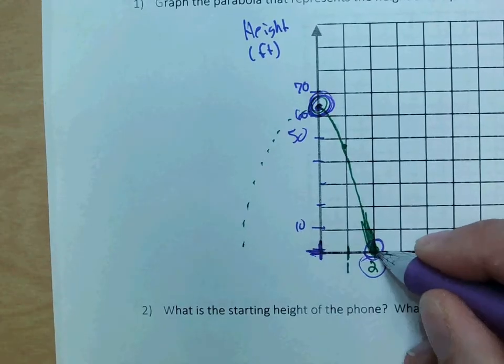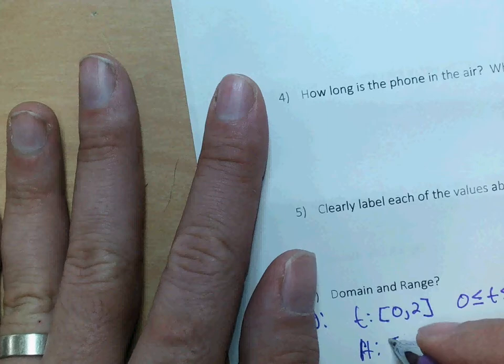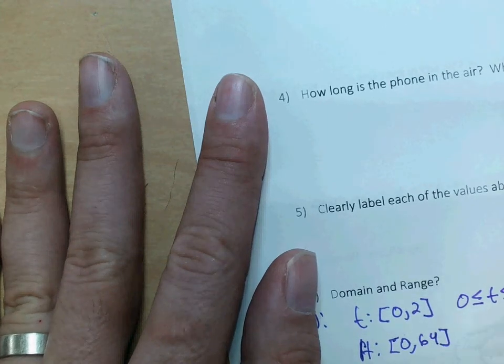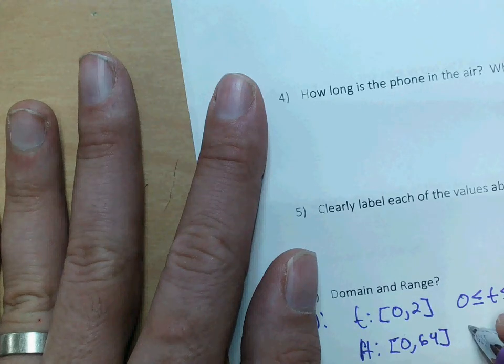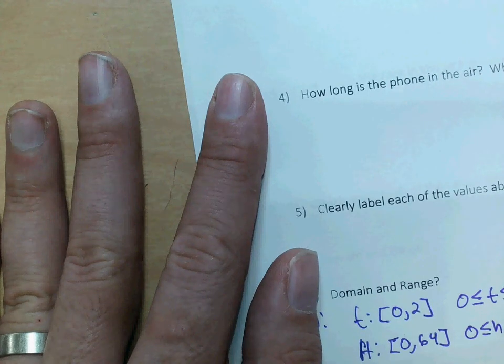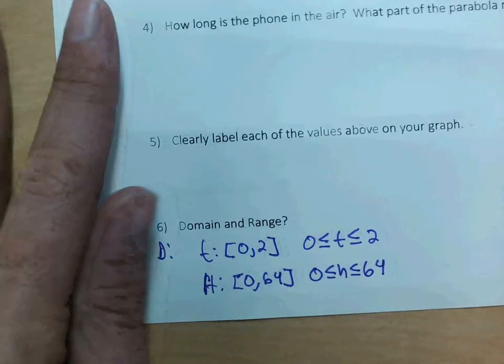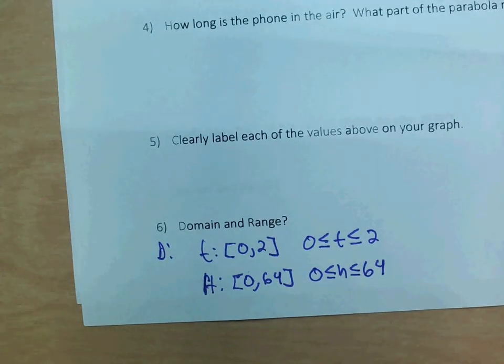The range, this is the domain, the range is the height values. And the height values, the lowest height is when it hits the ground. The lowest height is 0, the highest height is 64. So everything between 0 and 64. Or we could say 0 less than or equal to the height, less than or equal to 64. Hopefully that's helpful, and you do well on the other problems.